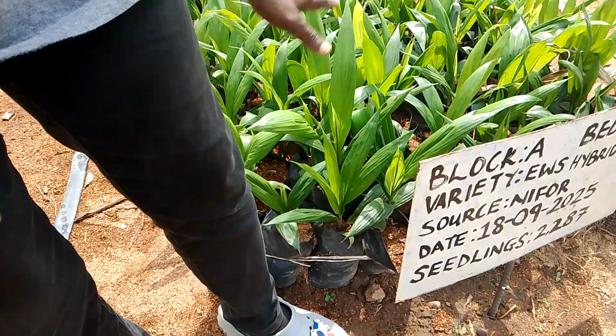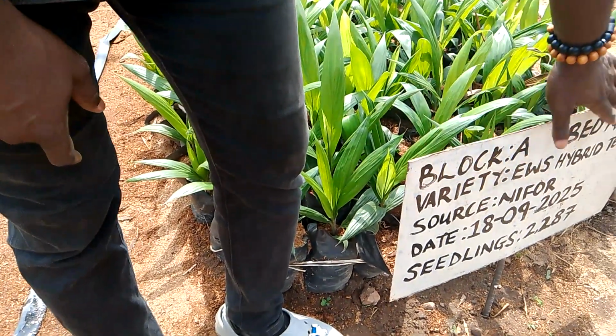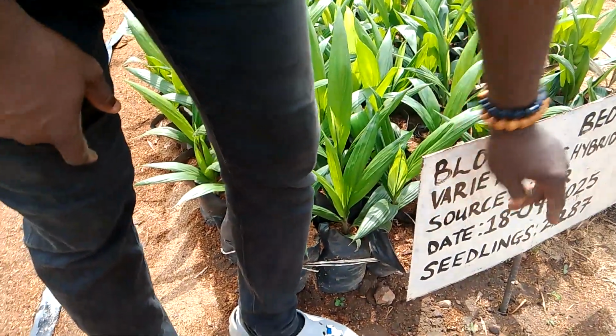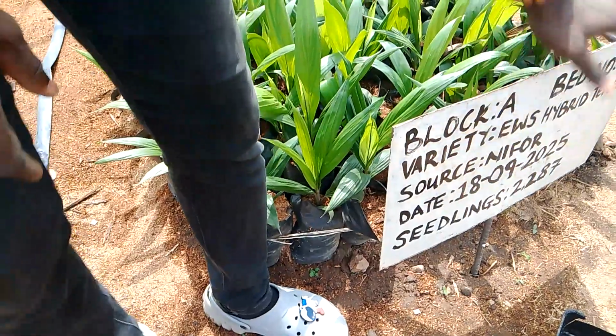This one tells you that where you are now is called block A, and this is bed number 9. And then the variety we planted is Hybrid Tenera F1. And the source of the seedling is 9.4. The date was 18 September, and it gives you the number of seedlings.